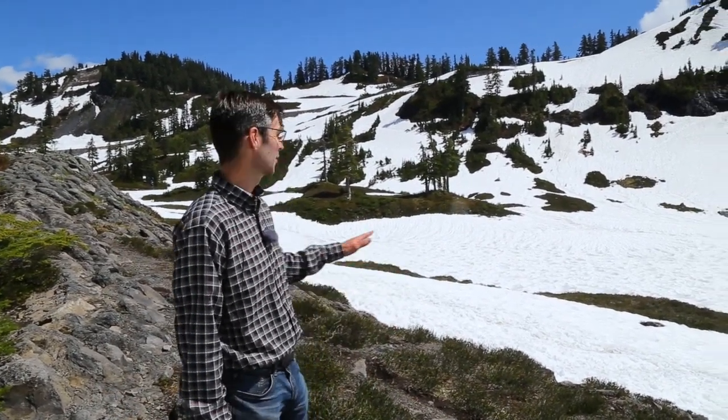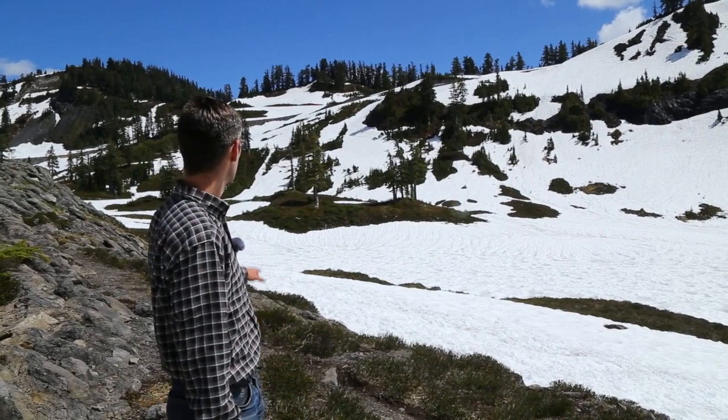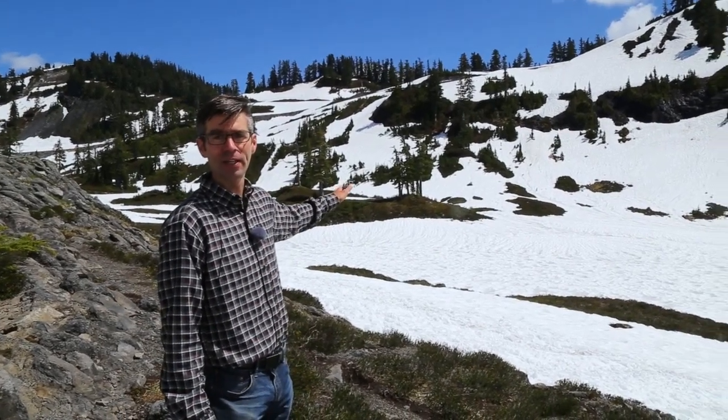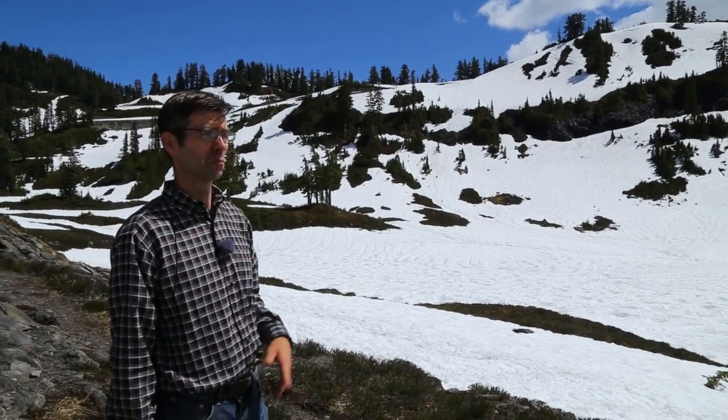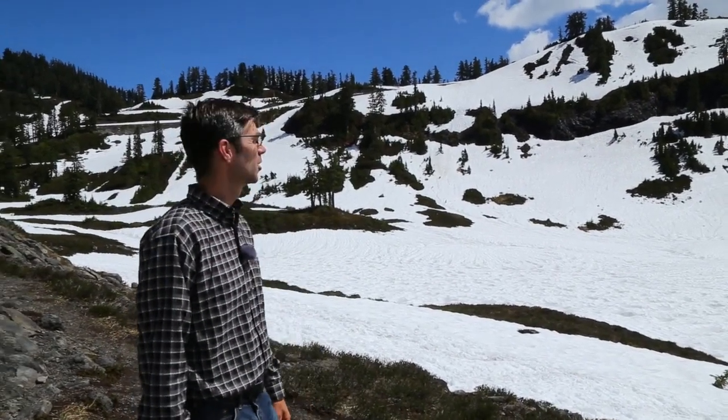Now I'm up at the Heather Meadows Visitor Center area, so up even higher, and we can see that it's almost winter time here, or just early spring. There's still snow most places. But we can see those tree islands are really popping out now, areas where the snow has melted out because there wasn't much snow underneath the trees to begin with.